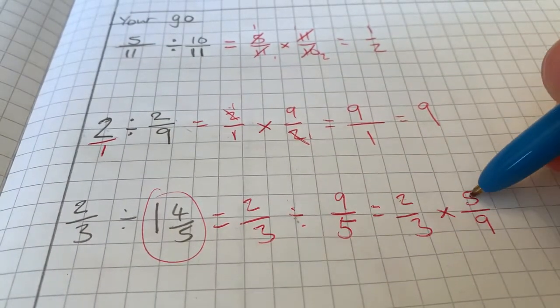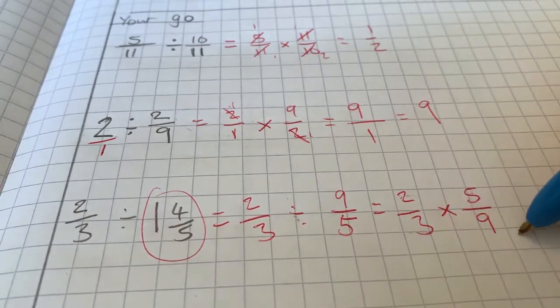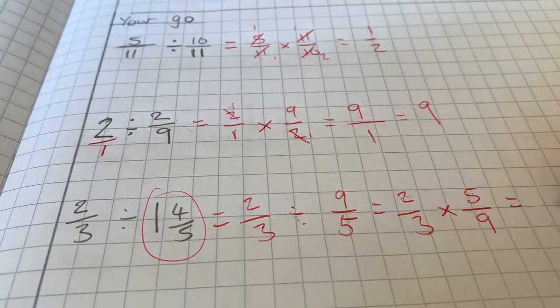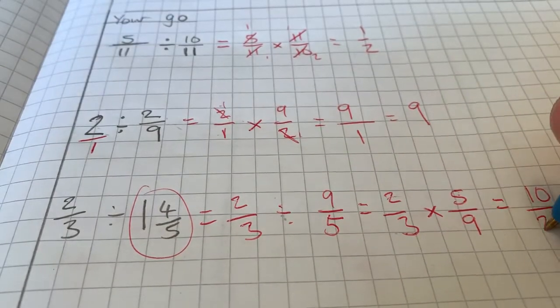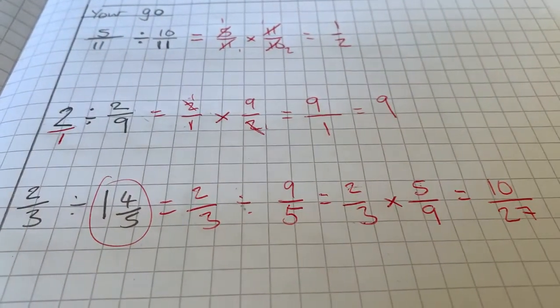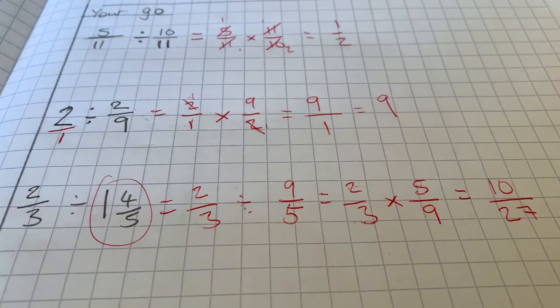Now there's no cancelling diagonally on this one. So 2 times 5 is 10. And then 3 times 9 is 27. There you go. And that is dividing fractions.